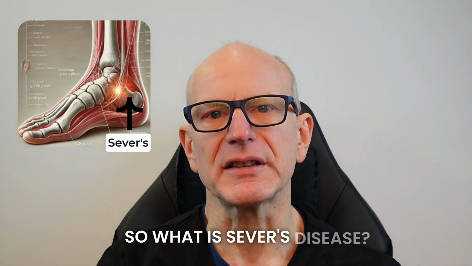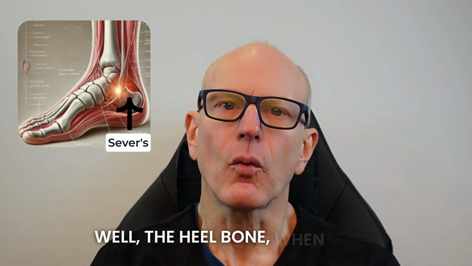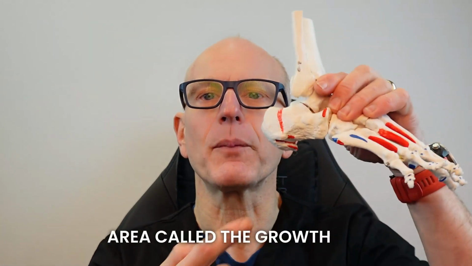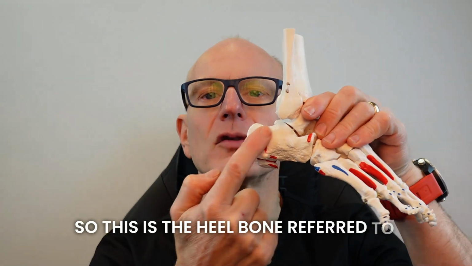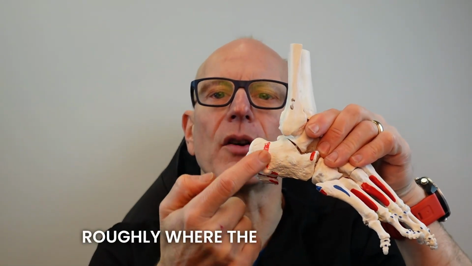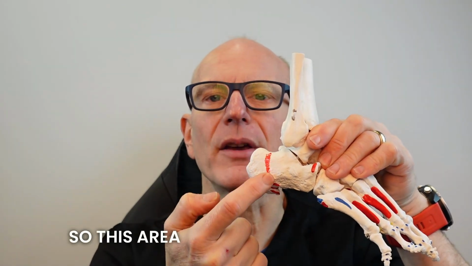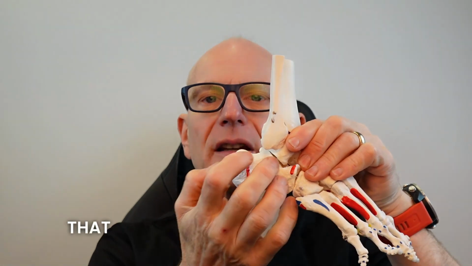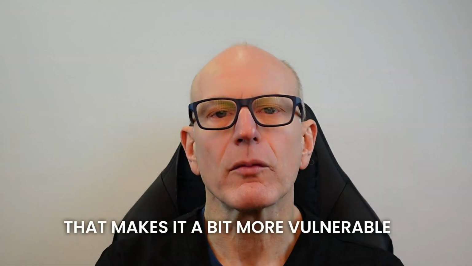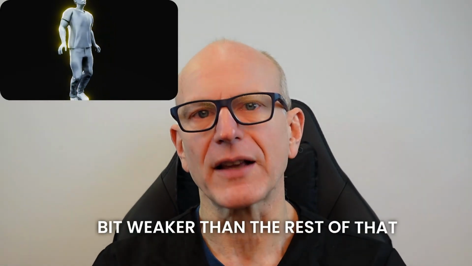So what is Sever's disease? Well, the heel bone, when it's still growing and developing and enlarging, has an area called the growth plate. So this is the heel bone, referred to as the calcaneum, and this red line represents roughly where the growth plate is. So this area has rapidly dividing cells that allows the bone to grow and get bigger. That makes it a bit more vulnerable and a bit weaker than the rest of that structure.